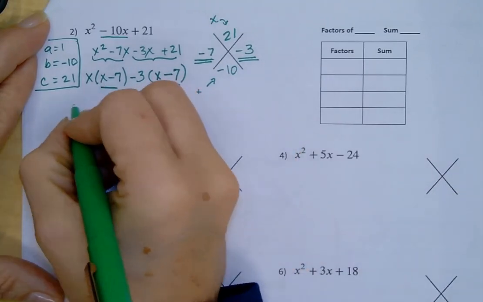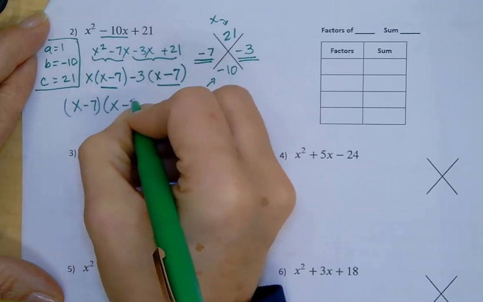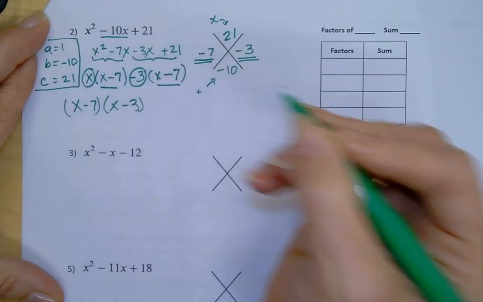Now I can pull that matching binomial out, x minus 7, and I'm left with x minus 3, right? I pull the x minus 7 out, and I'm left with x and -3.